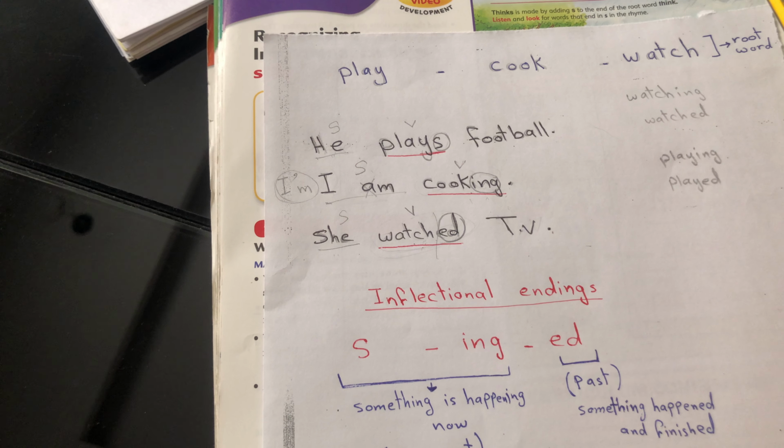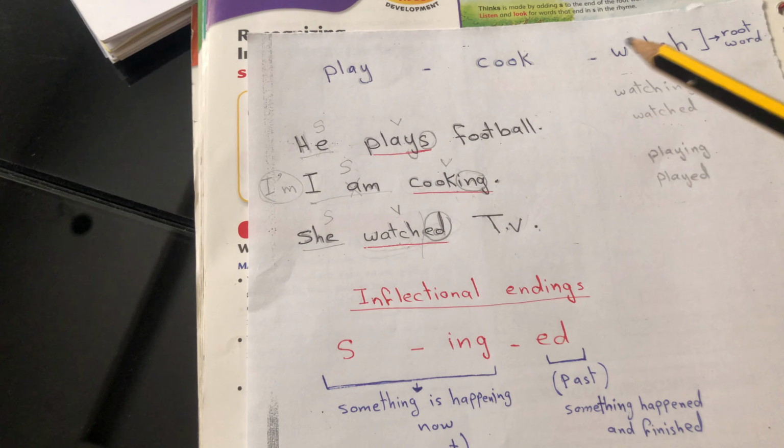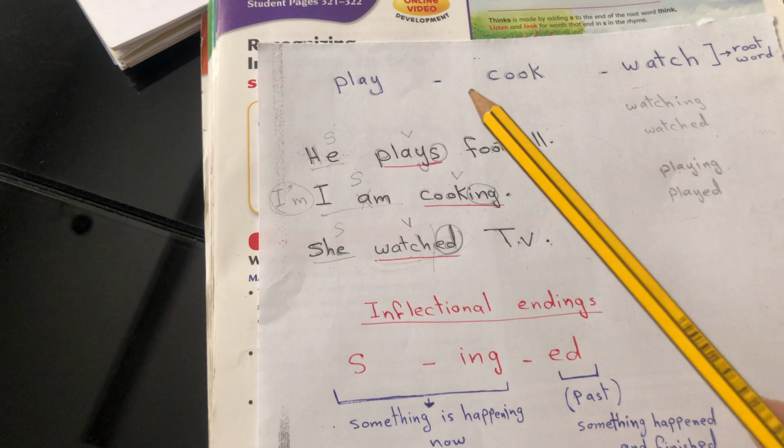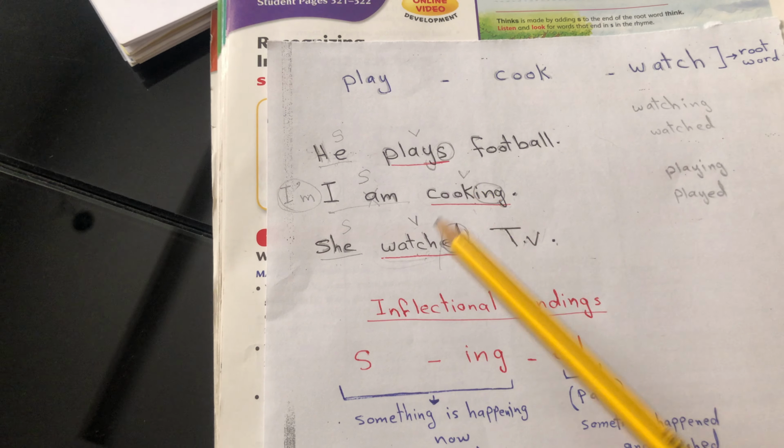When the verb was as it is, without any endings, what do we call it? It's a root word. We took the root words and we put them in sentences.